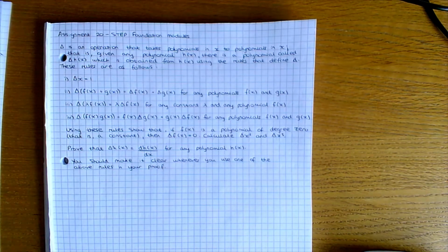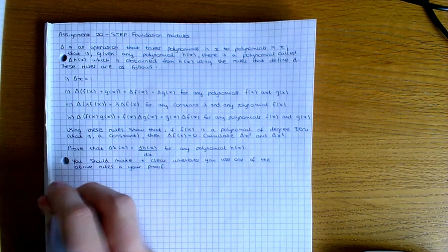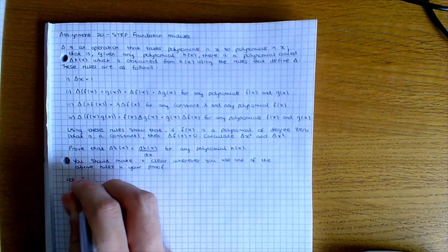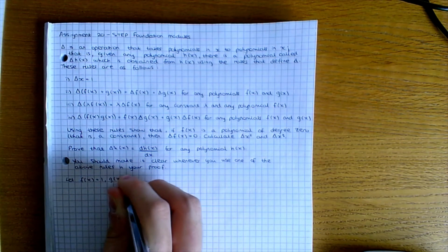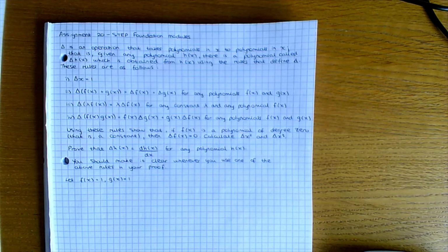Okay. So where would we even start with this? Well, you might have to experiment first. This is the sort of question where you might try a few things and they don't really lead anywhere. And eventually you might stumble across this. So we'll say let f of x equal 1 and g of x equal 1. Let's see what that gives us.